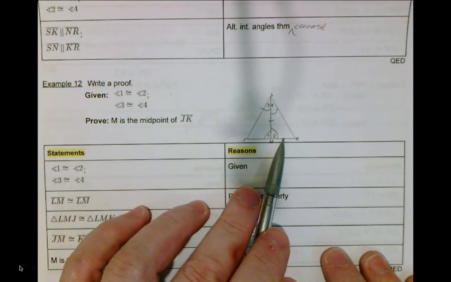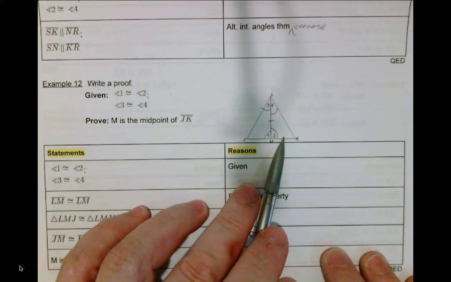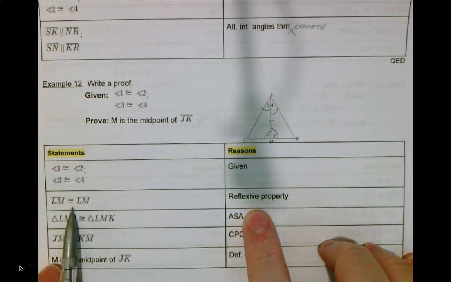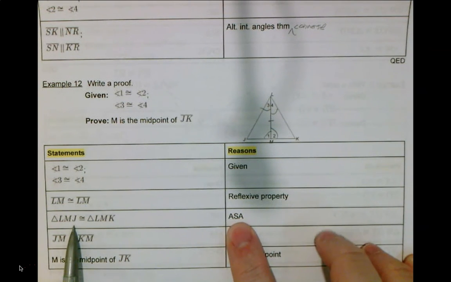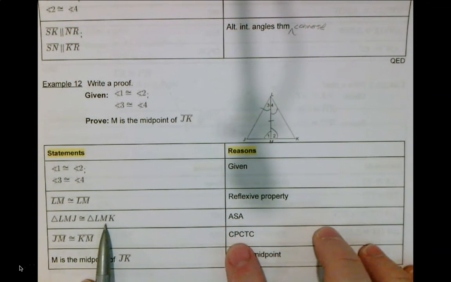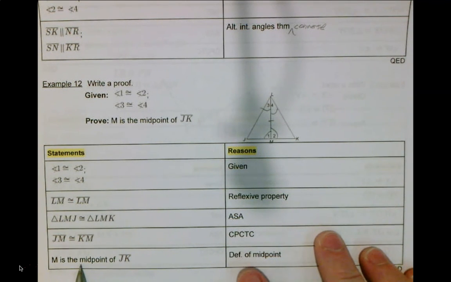JM is congruent to KM by CPCTC. So, rewrite the given information. LM is congruent to itself by the reflexive property. The two triangles are congruent by angle, side, angle. Notice that I've got the order of the letters correct so that JM matches up with KM, CPCTC. Once these two segments are congruent to each other, then we can say M is the midpoint of segment JK by the definition of a midpoint.